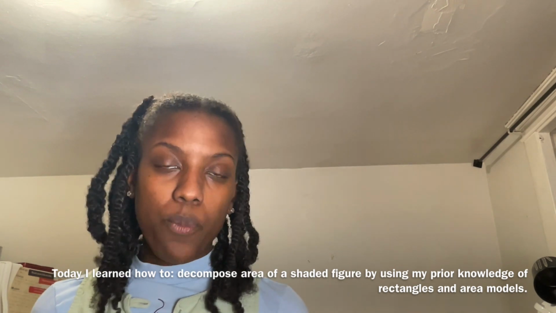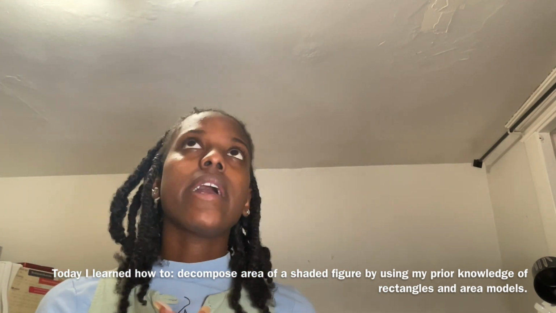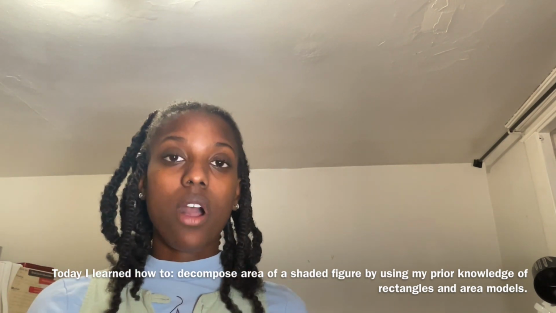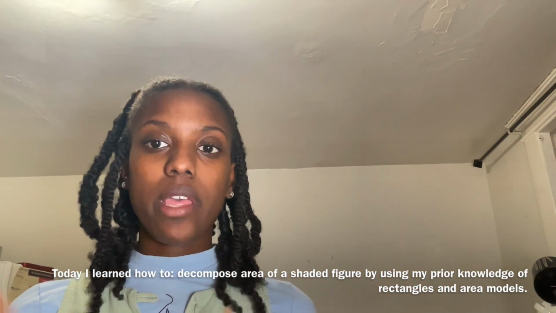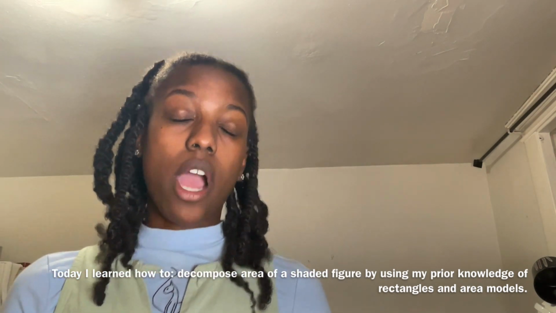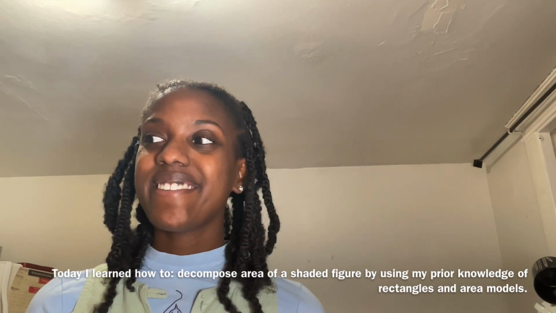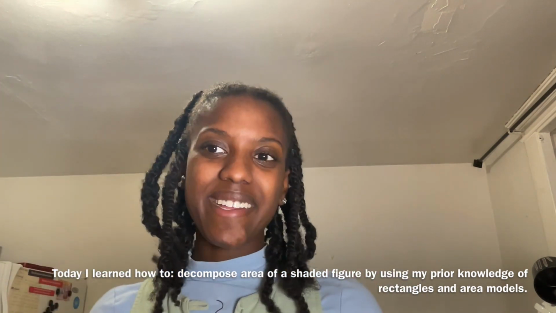That irregular shape was, of course, that green shaded figure around that small square, and understanding that you're furthering your knowledge of length times width using the area model or using some different prior knowledge on geometry. I hope that helps. All right, have a good one.